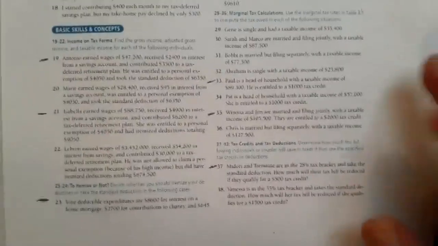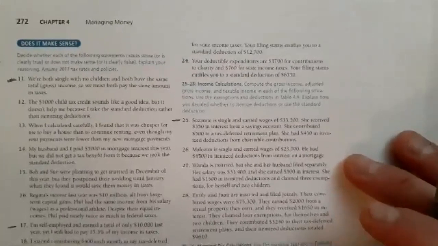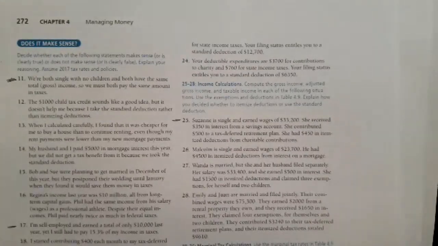Your deductible expenditures are $8,600, you have a home mortgage, $700 for contributions to charity, and $645 for state income taxes. Your filing status entitles you to a standard deduction of $12,700.